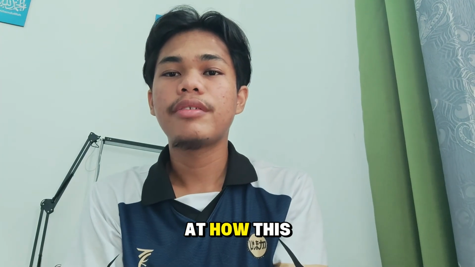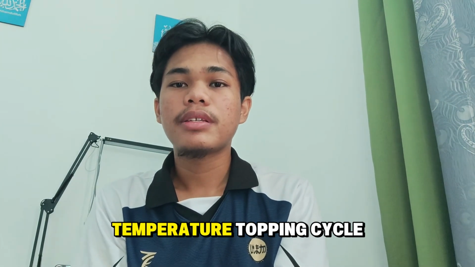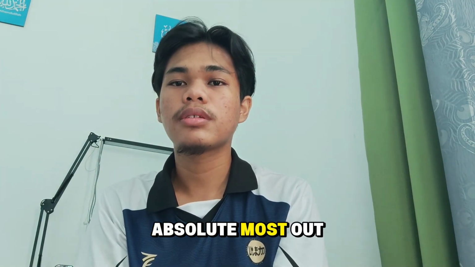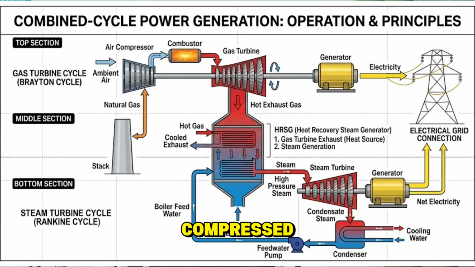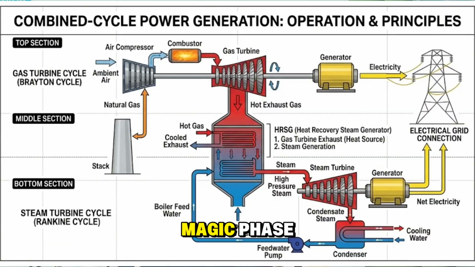Now, let's look at how this system operates using thermodynamic staging. It works by stacking a high temperature topping cycle and a lower temperature bottoming cycle to squeeze the absolute most out of our fuel. First, in the topping cycle, ambient air is compressed, mixed with natural gas and ignited. The resulting high velocity gas expands through the gas turbine, spinning the first generator to produce our baseline electricity. Next is the magic phase. The exhaust leaving the turbine is still a blistering 600 Celsius.